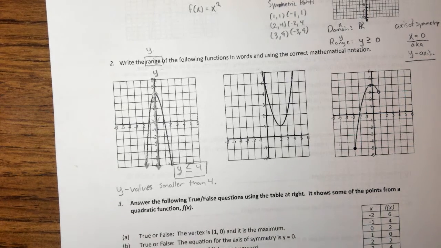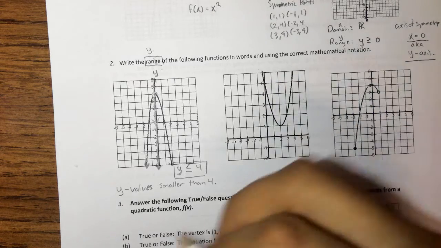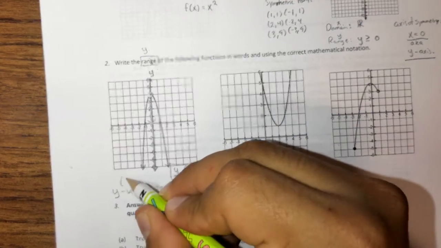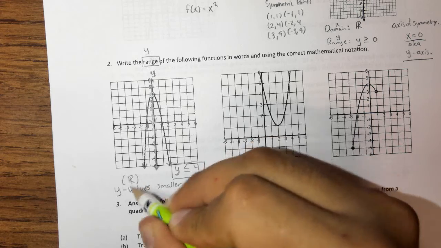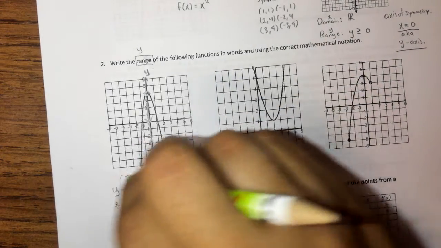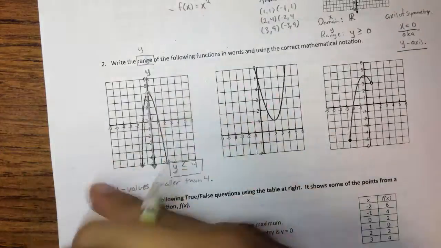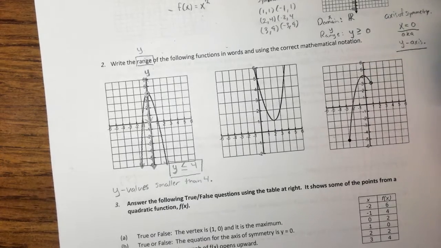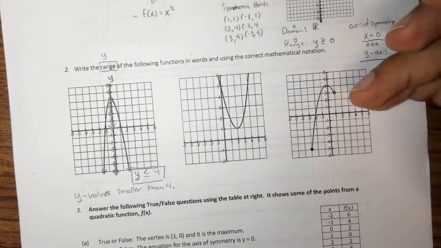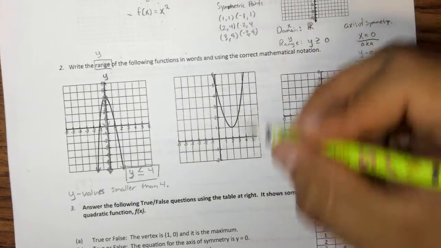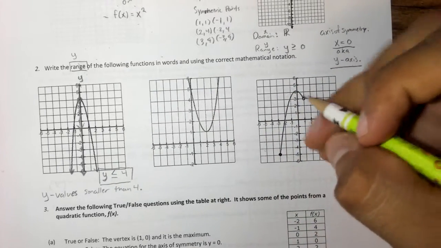Y value smaller than 4. Sometimes they'll use things like real numbers, like all real numbers smaller than 4. In fact, they might replace that with real numbers, not all real numbers. But they'll replace that with something like real numbers smaller than 4. Alright, number 2, or part 2 of 2.